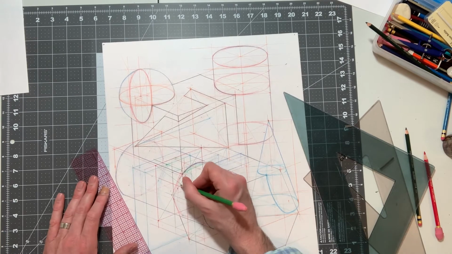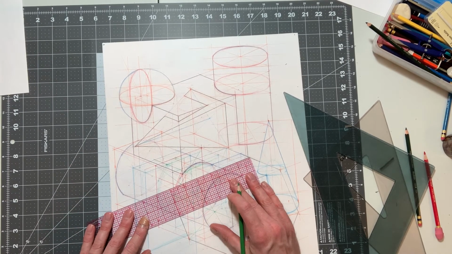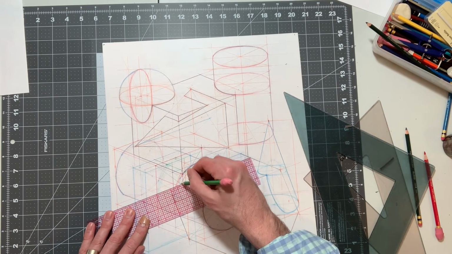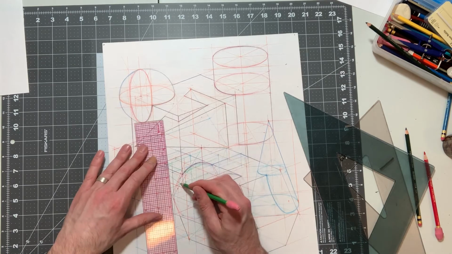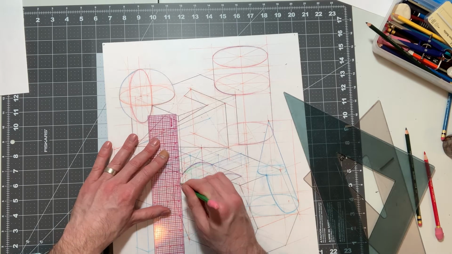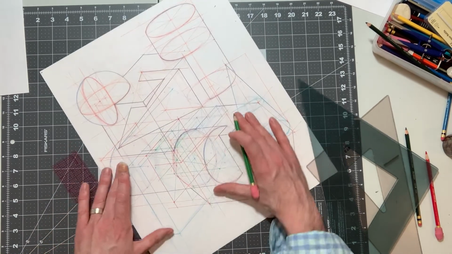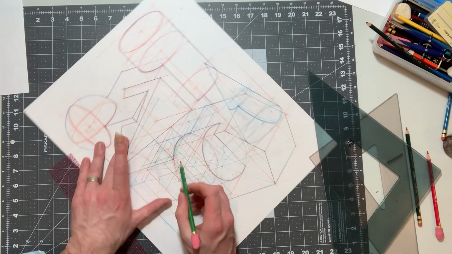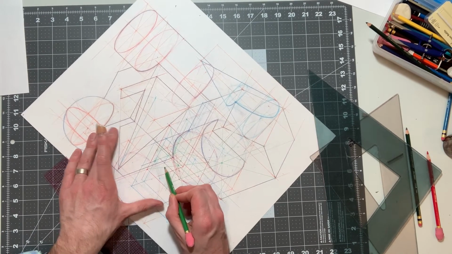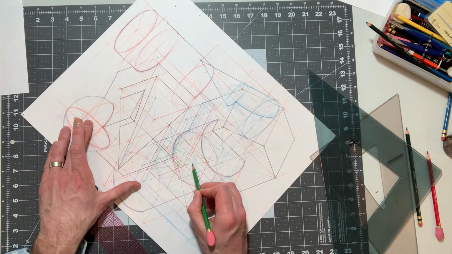Across my corner, find my center, draw a line in this direction through the center. And a line vertical through the center. Okay. Now, it's probably hard for you to see this at home because I'm using this green, but this diagonal line right here, I'm going to divide in half and then half again. And I'm going to divide in half here and in half again.